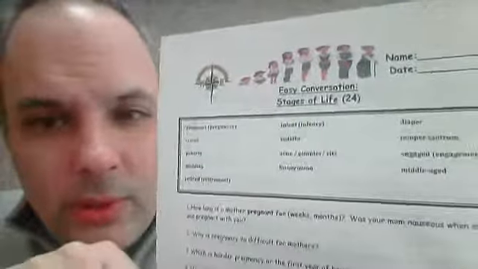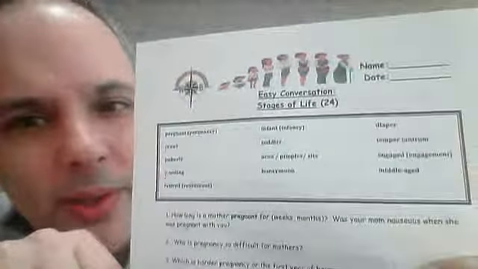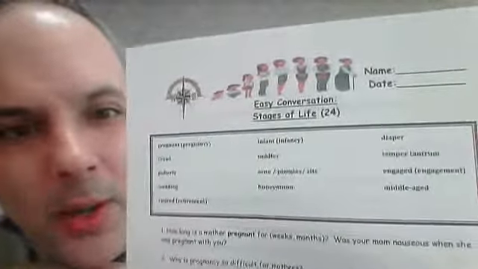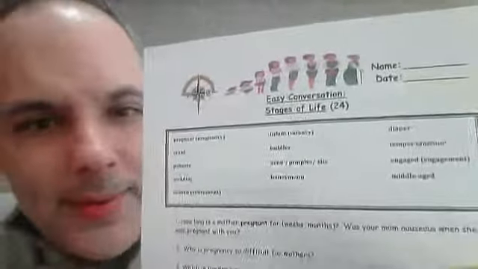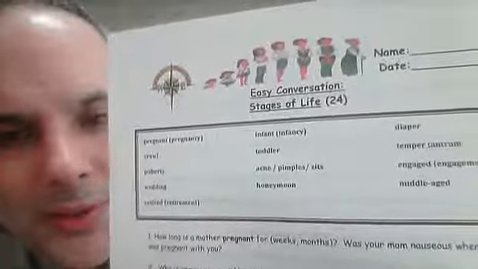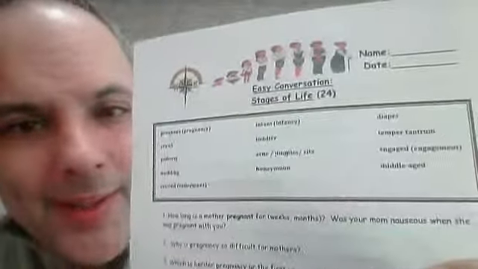Okay, so these are your words. Make sure you know them in all the stages of life, okay? There's also teenager and all this kind of stuff. There's lots of other words too, but this is a good start. Okay, pregnant, pregnancy, infant, infancy, diaper, crawl, toddler, temper tantrum, puberty, acne, pimples, zits, engaged, engagement, wedding, honeymoon, middle-aged, retired, and retirement.